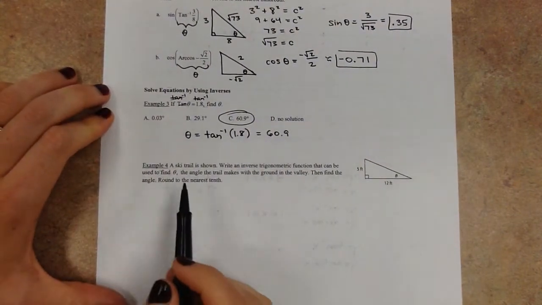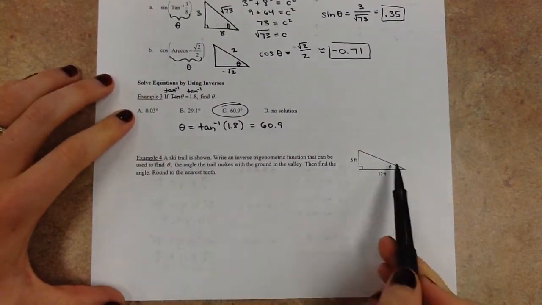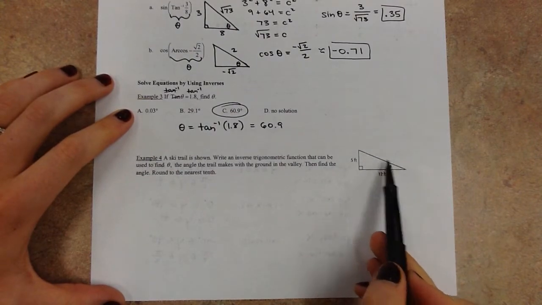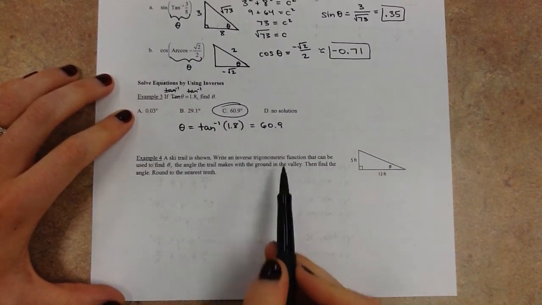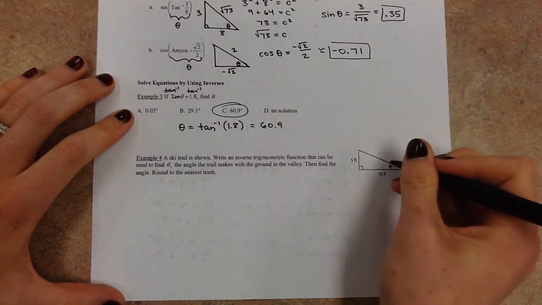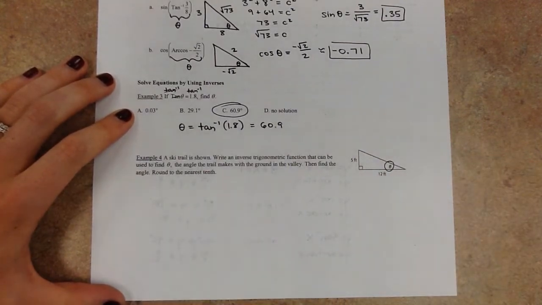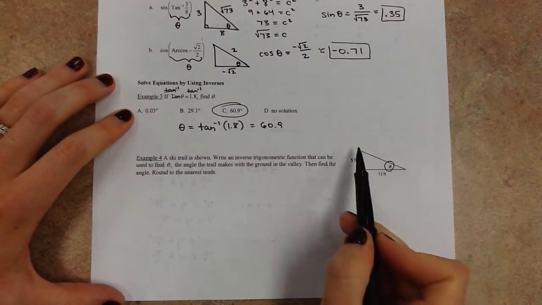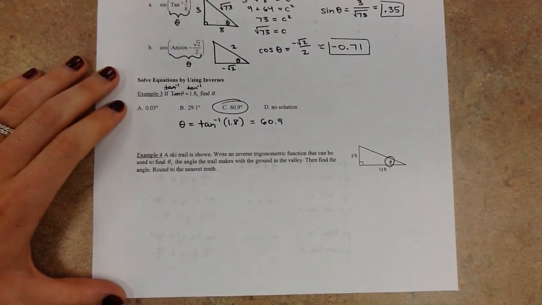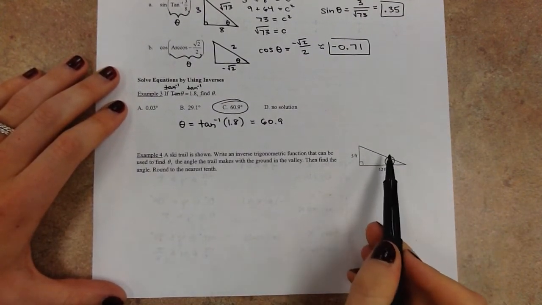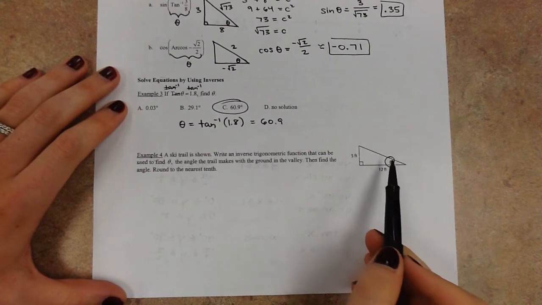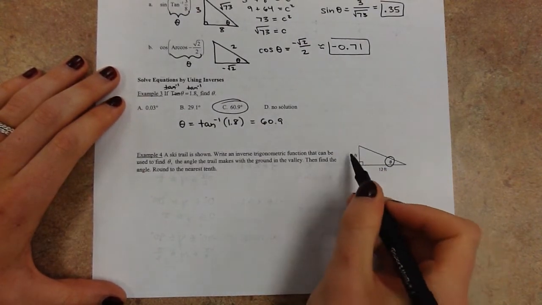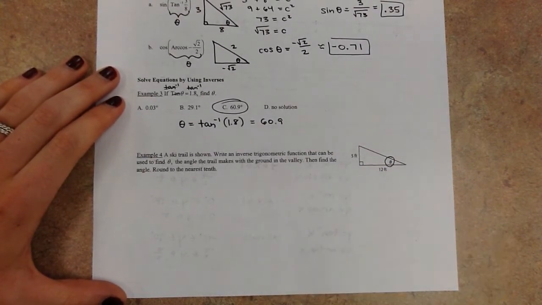Okay, last one is going to be very similar to the one we just did. You've got this ski trail right here, which forms a triangle. Write an inverse trig function that can be used to find theta. So we want the angle the trail makes with the ground. So here's the ground, here's the trail. It says then find the angle. So we don't need to find this missing piece. We can find this based on the 2 pieces that we do have. So we've got the opposite piece, and then we've got the adjacent piece.